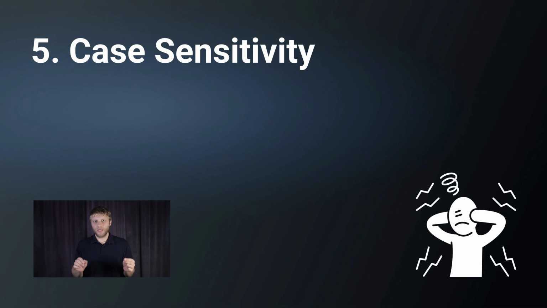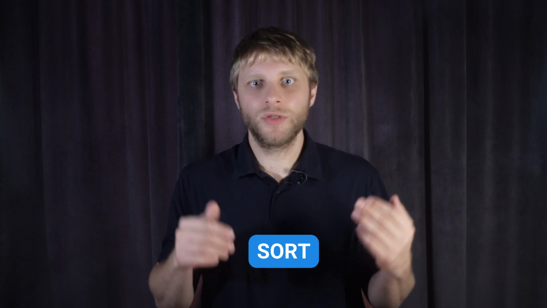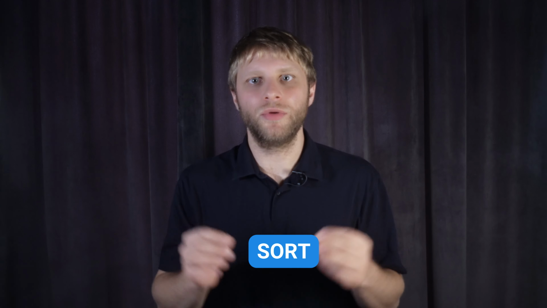Case sensitivity issues. Remember, the unique function sees "Apple" and "apple" as different entries. To avoid this, convert your data to all upper or lower case with LOWER or UPPER before applying unique. And what about the order of data? If you need a specific order, don't just rely on unique. Wrap it with a sort function to arrange the data just how you need it.